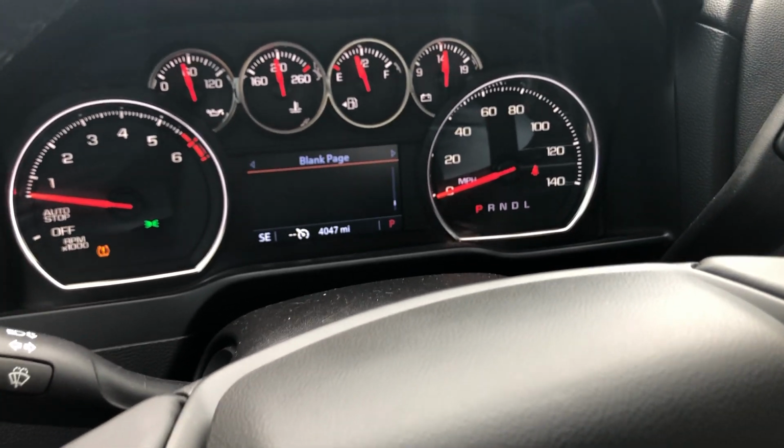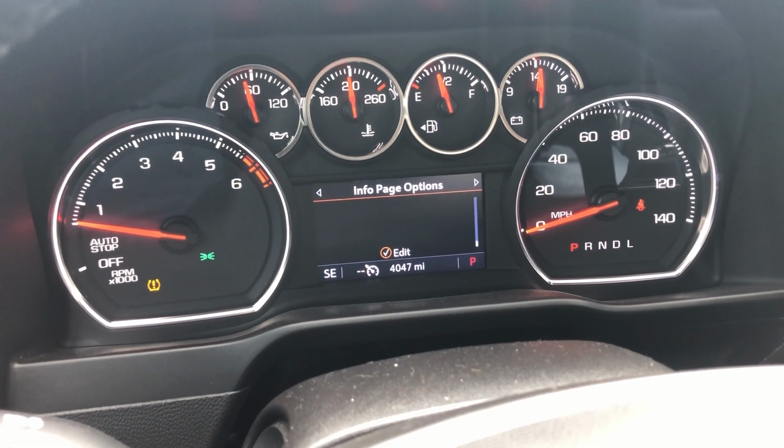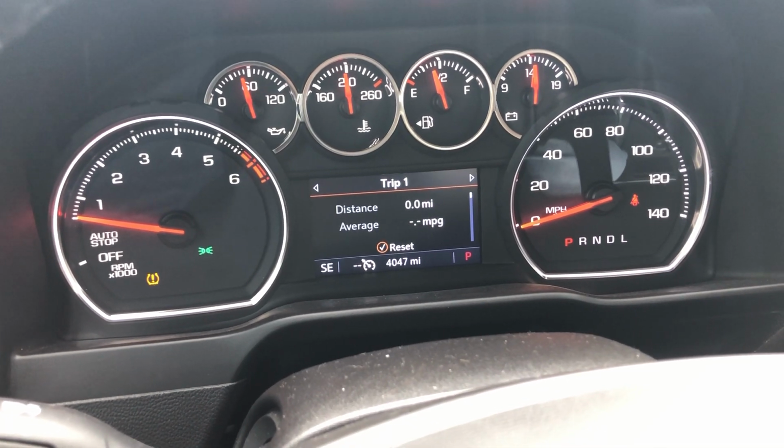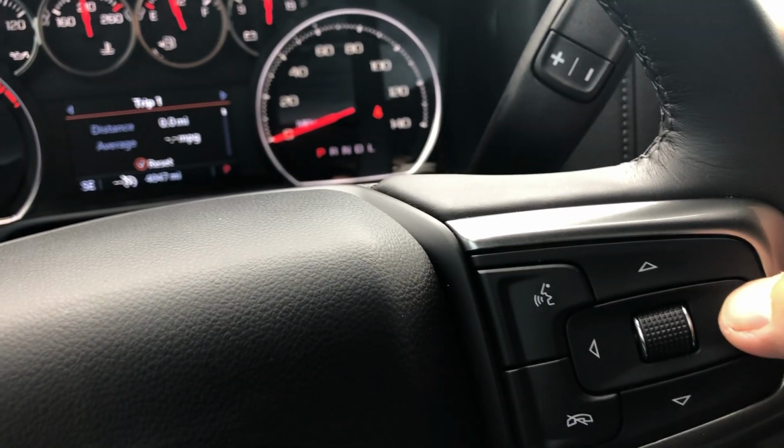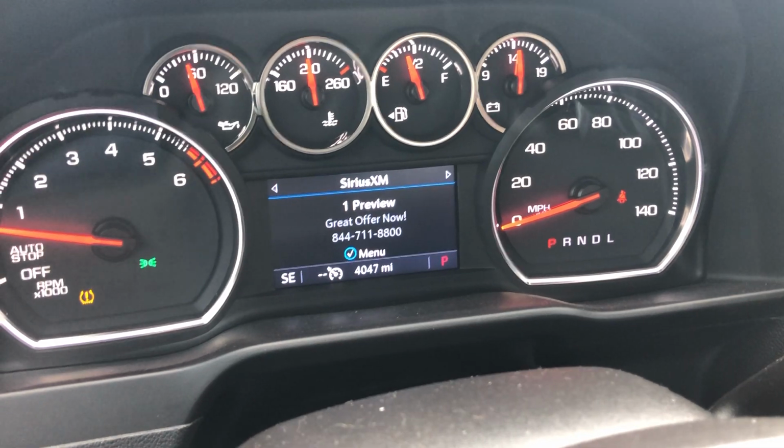This is your blank page. I'm just scrolling down. I'm going to go ahead and focus on the screen so it's easier, but I'm just scrolling down. Info page options. I'm back to trip. Okay. Now I'm going to go over one to music. Let's get back over here now.